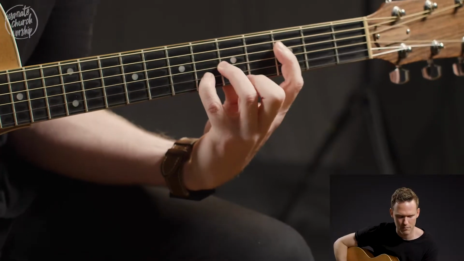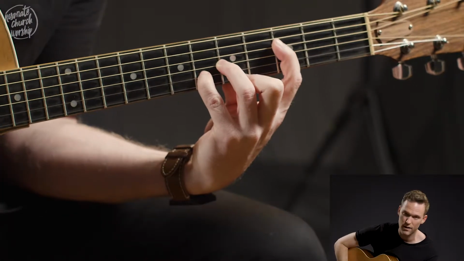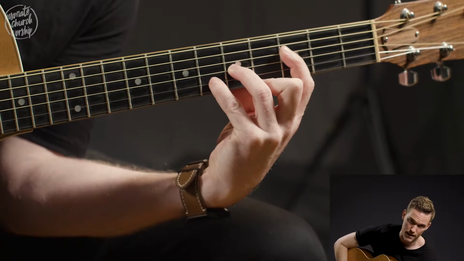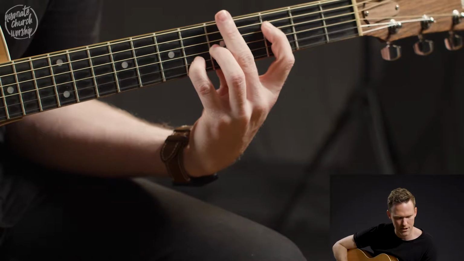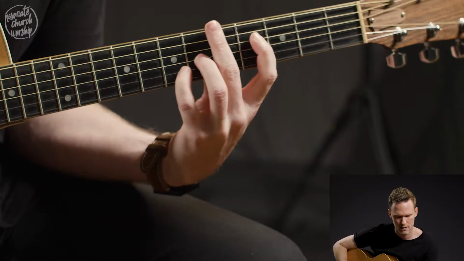If you want to know how to make your major, make a D shape with your bar, and then the minor is dropping it down like that. But most people will just play it like this, and be sure to mute all the rest of your strings.